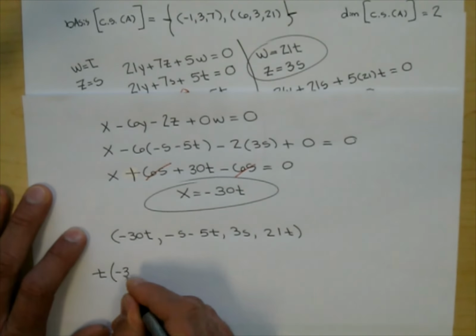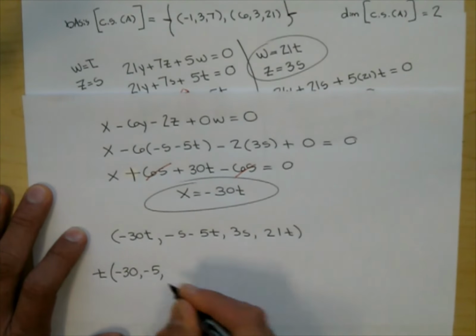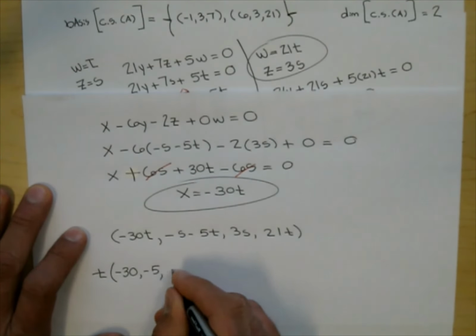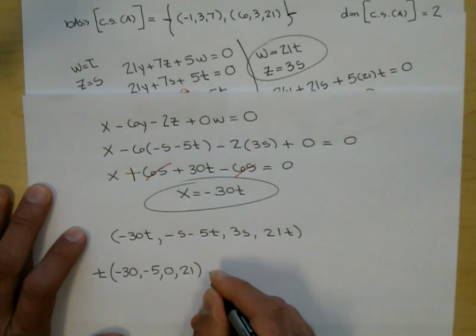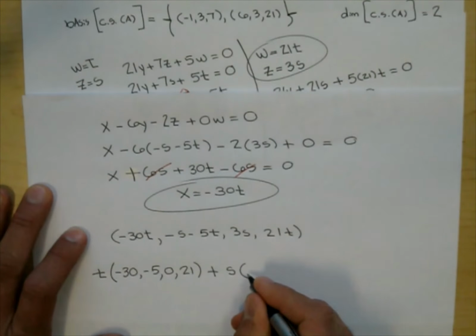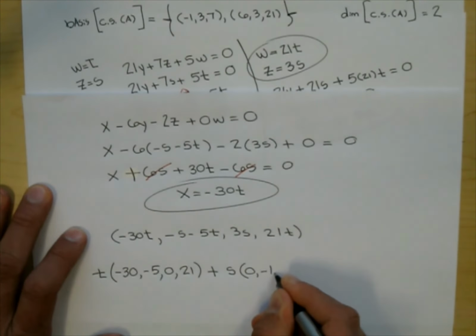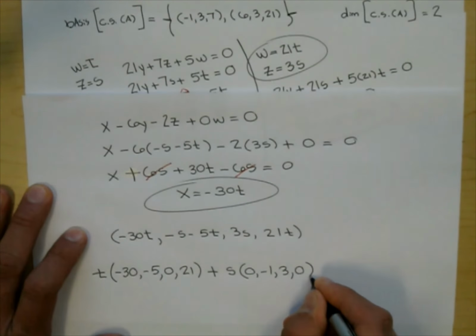This is negative 30, comma, negative 5, comma, there's no t there, so 0, comma, 21. Then we have plus s, then we have 0, negative 1, 3, and 0.